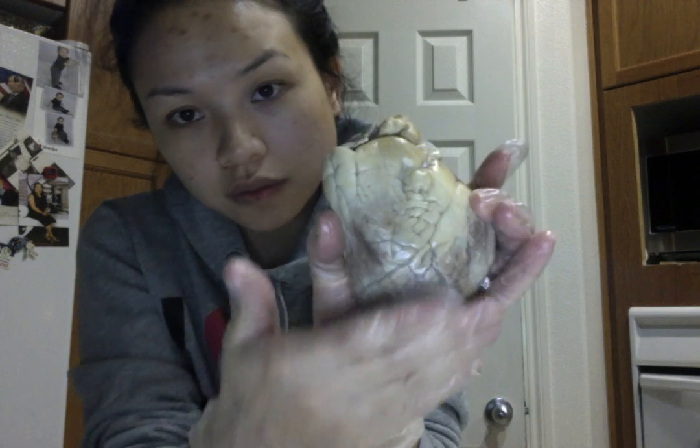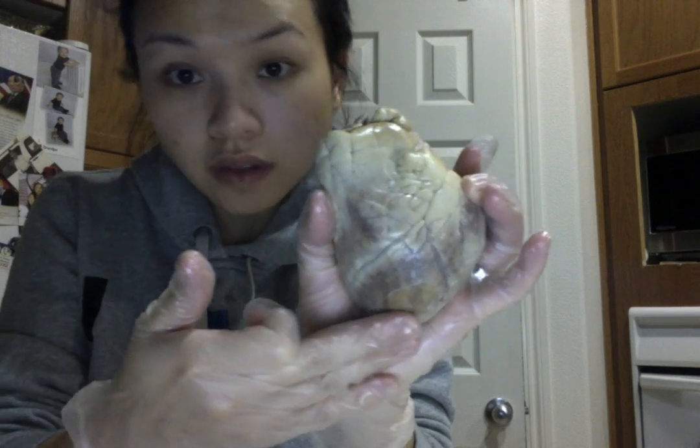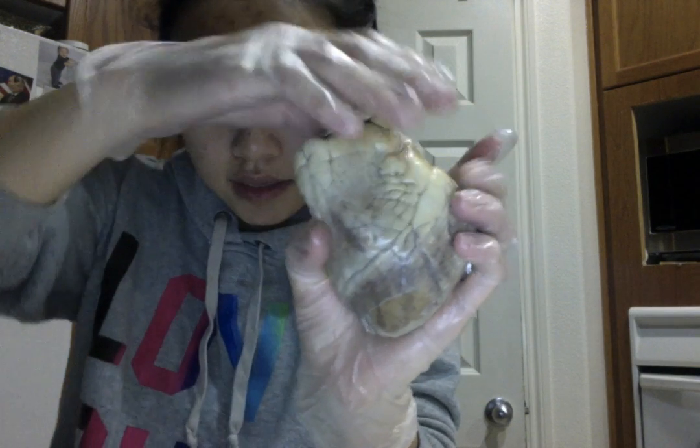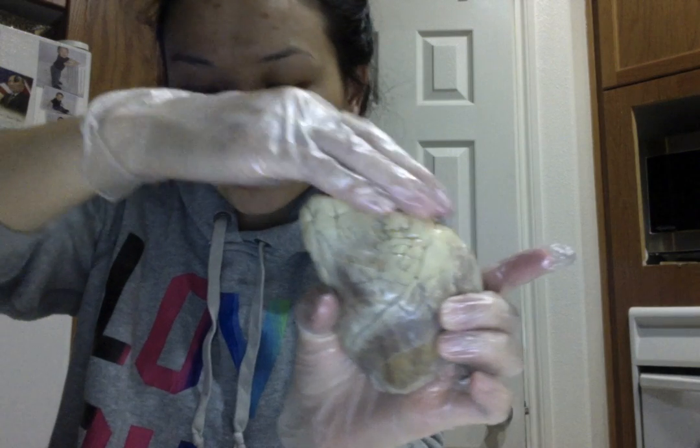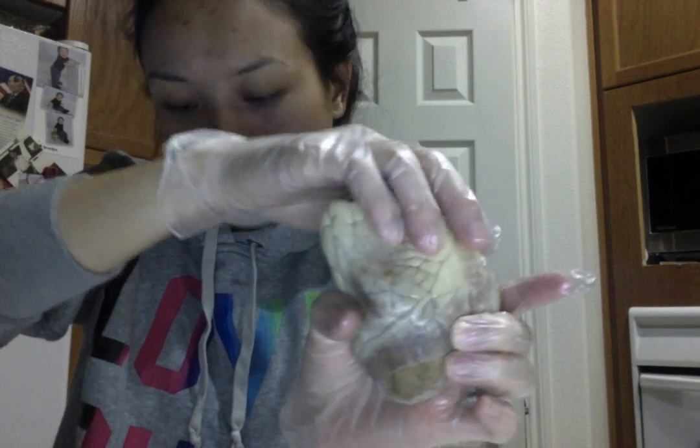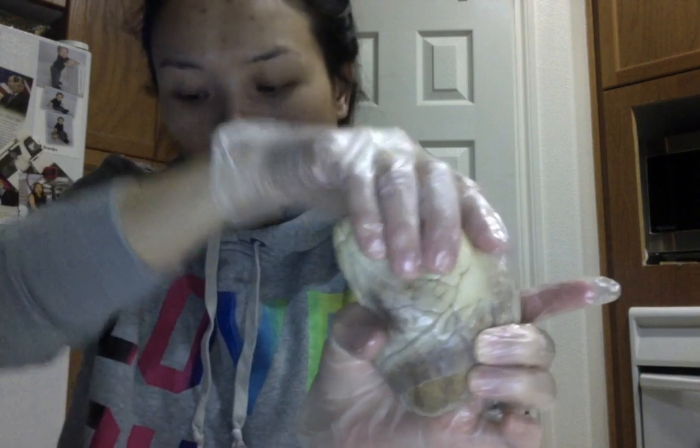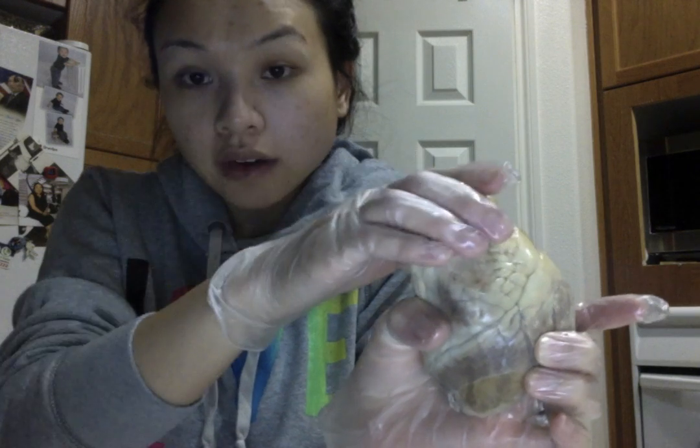This is the posterior dorsal view of the sheep heart. And this pointed posterior end of the heart is the apex of the heart. And the wider anterior end of the heart is the base of the heart. At the base of the heart, we have blood vessels that carry blood to and from the heart.